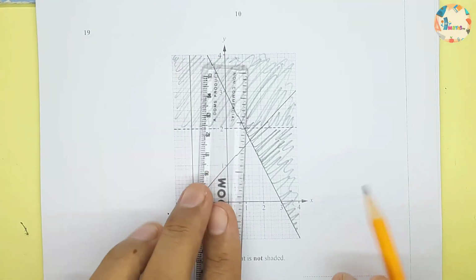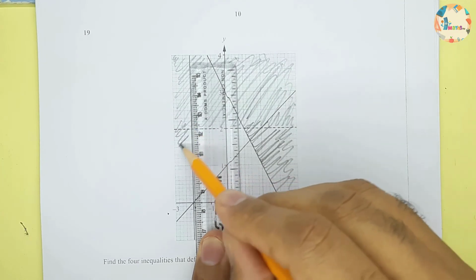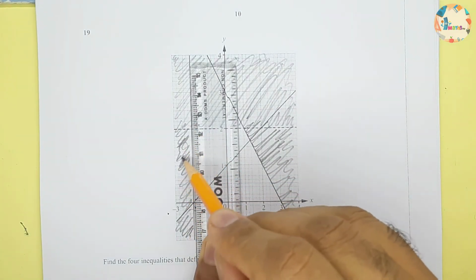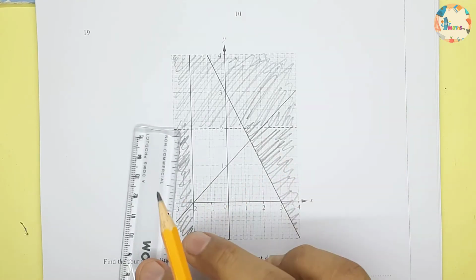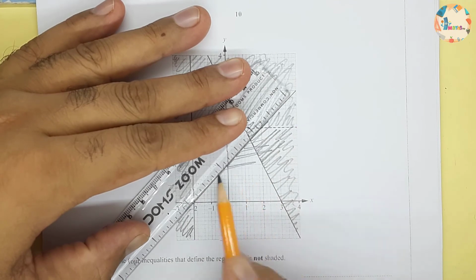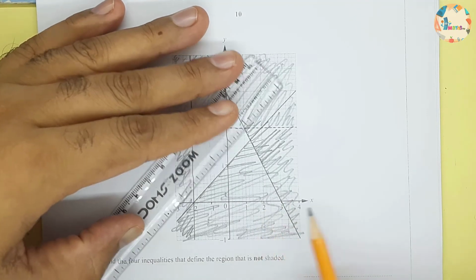And what else is shaded? This side is also all shaded, and this side is also shaded. Hopefully now you understand the question.